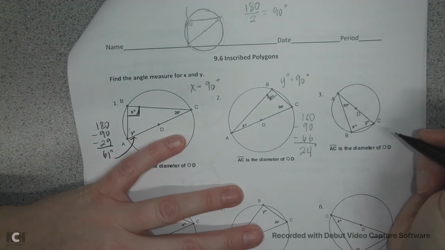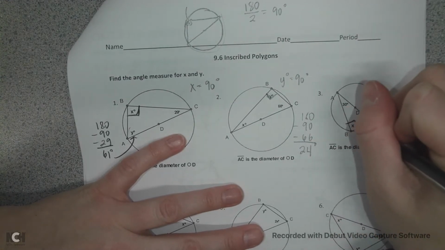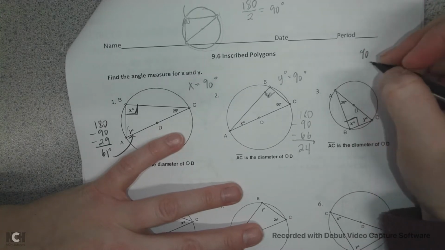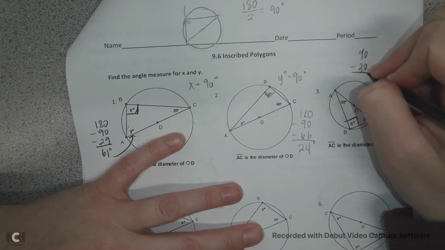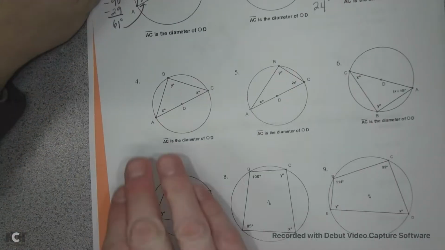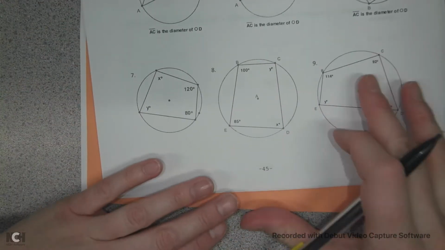24. And the same thing on number 3. X is going to be 90 degrees, so we're going to have 90 left over. So 90 minus 30 is 60 degrees, so that'll be y. So you just apply that same idea to the next ones.